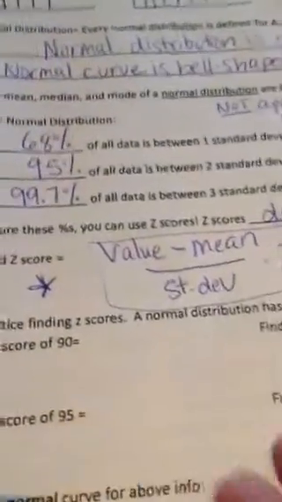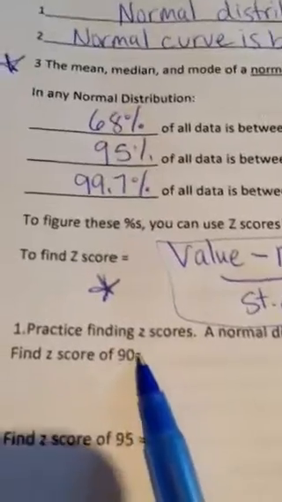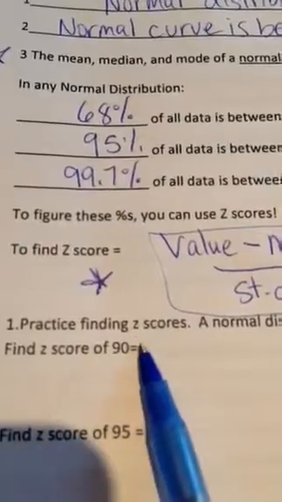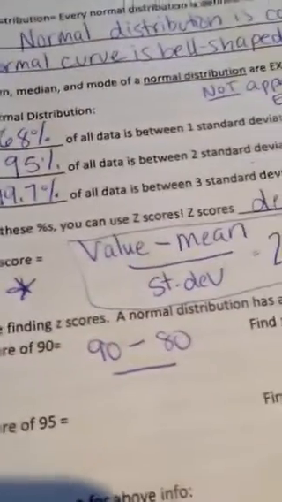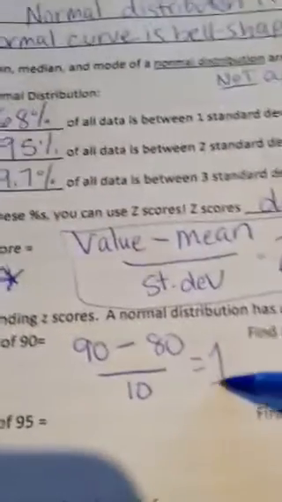So here's an example. This would be like on the test. Practice finding z-scores. You have a normal distribution with a mean of 80 and a standard deviation of 10. Find the z-score of 90. This is the value that I give you, and you want to find the z-score. So take your value, which is 90, subtract the mean, which is 80, and divide by the standard deviation, which is 10. So 90 minus 80 is 10, 10 divided by 10 is 1. So your z-score is 1.